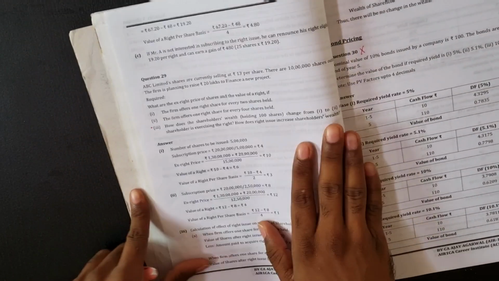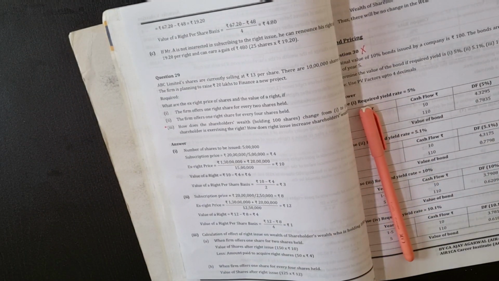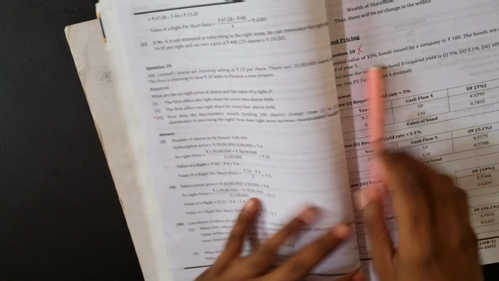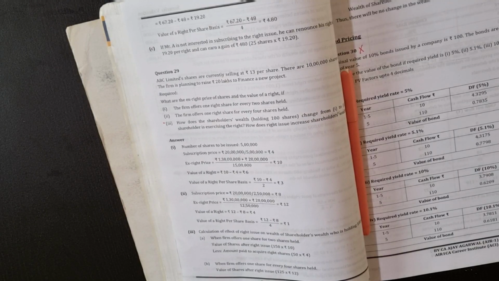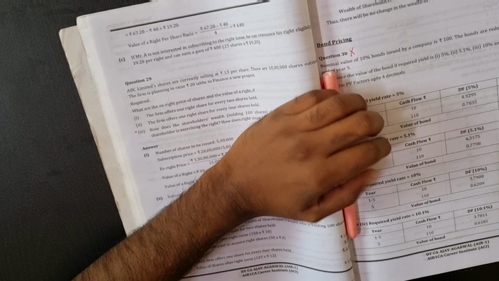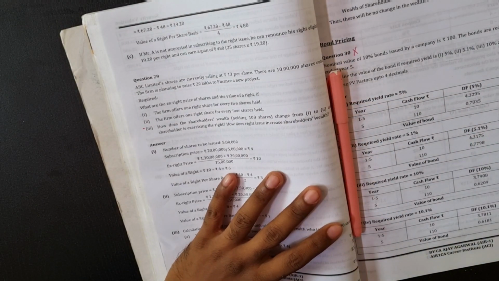The next one, the third one, is quite tricky. I'll tell you how to do it. Just a game of words, nothing else. Question is just of 2 lines.